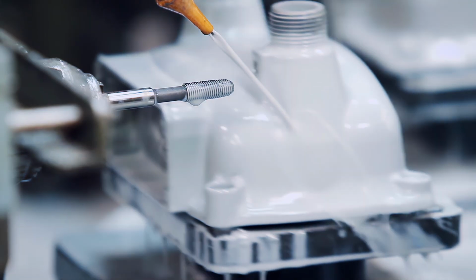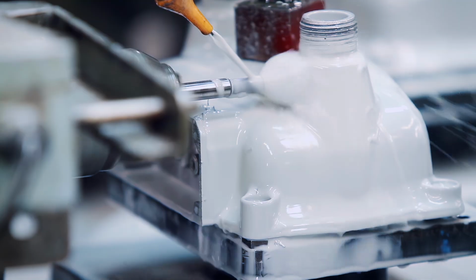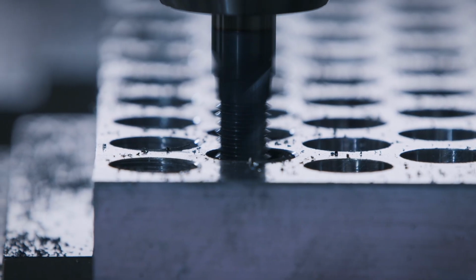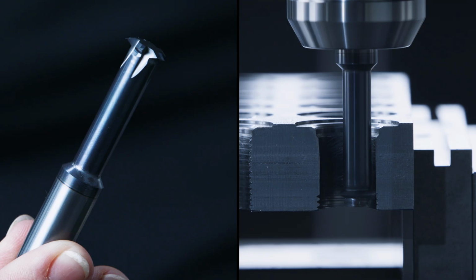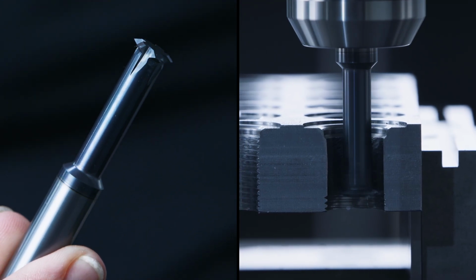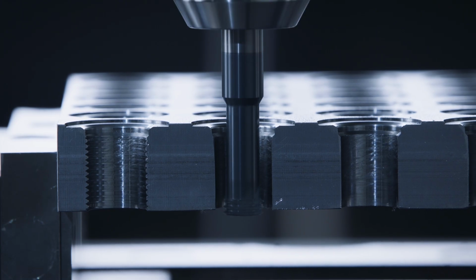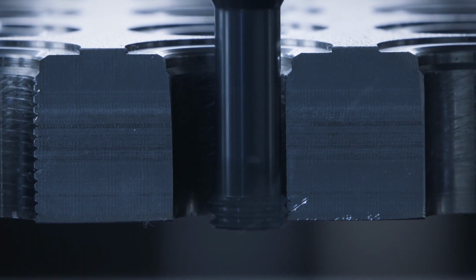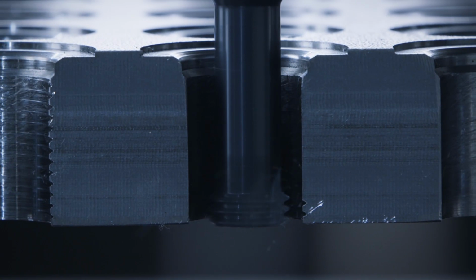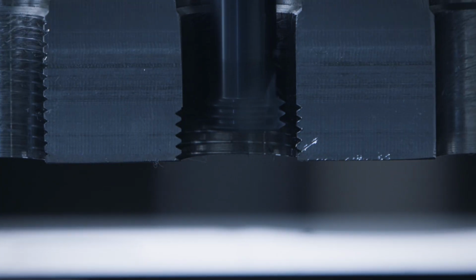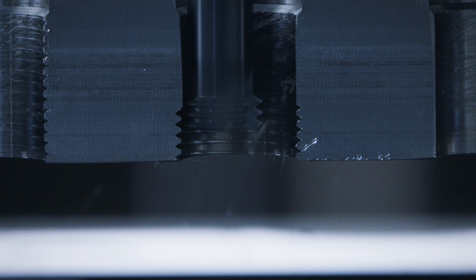A tap forms a thread by pushing its full shape through the hole in one synchronized motion. A threadmill cuts the thread profile gradually by moving in a controlled path. A threadmill is always smaller than the hole it's cutting. It spins on its own axis, like an end mill. At the same time, it moves in a circular orbit around the center of the hole. While it's doing that, it also moves in Z. One full orbit around the hole, combined with one controlled move in Z, creates one pitch of thread.